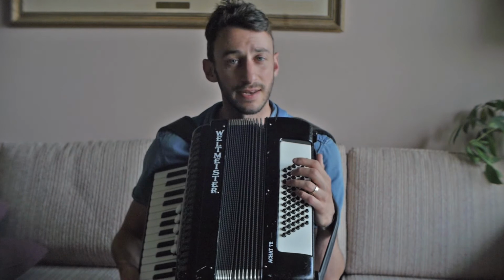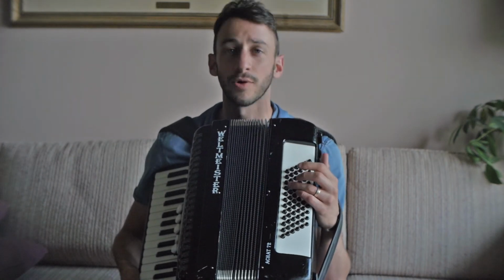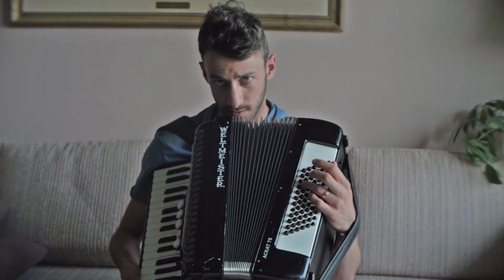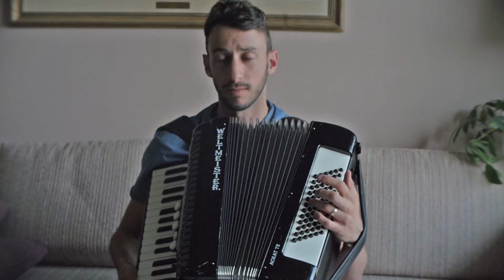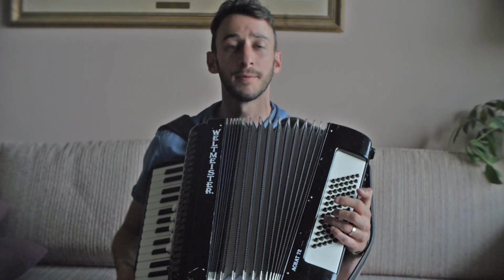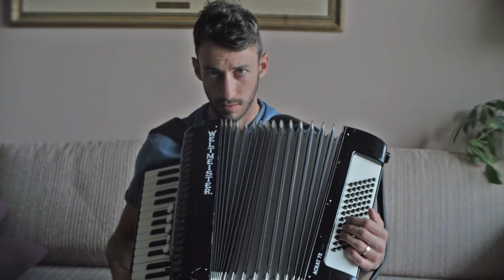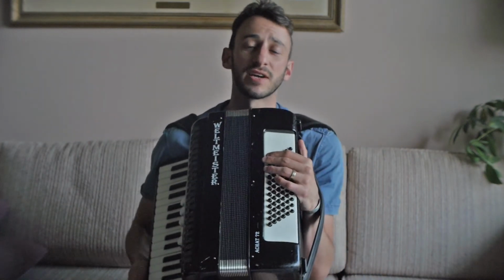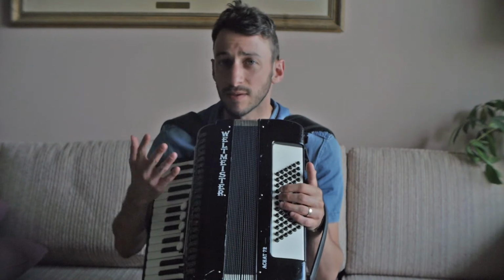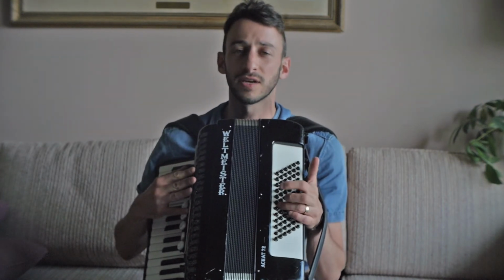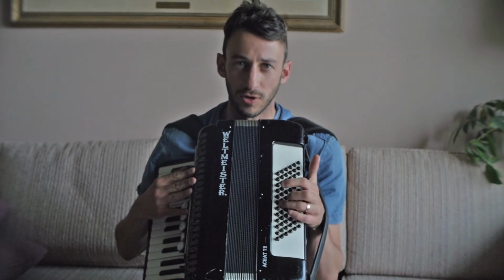And the same idea, another exercise, the continuation of it, is going down. So from here, skip one, skip one. Right, and you don't actually have to have the accordion making any noise. Sometimes when I sit in front of the TV, I'll sit with the accordion and just practice skipping notes.